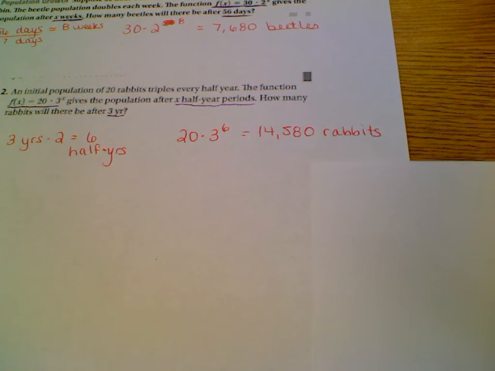14,580 rabbits. Again, make sure you have a label because it's a word problem. All right, you're going to then start working on the worksheet.